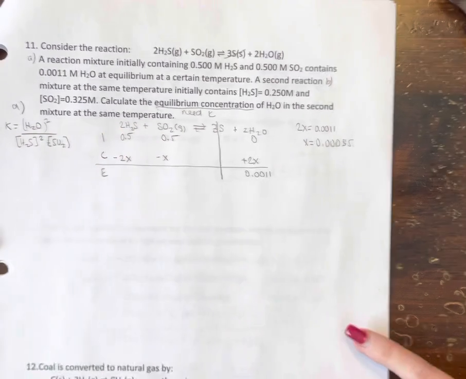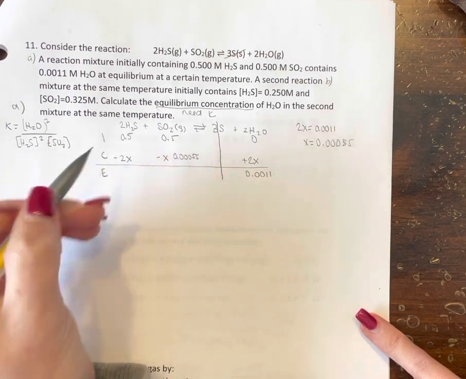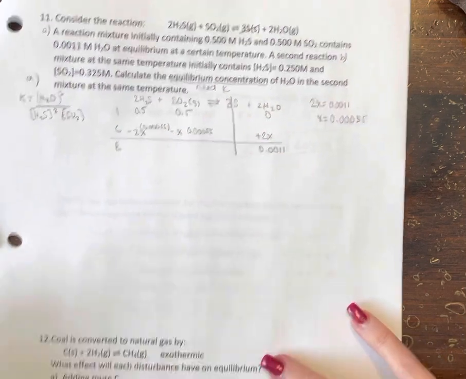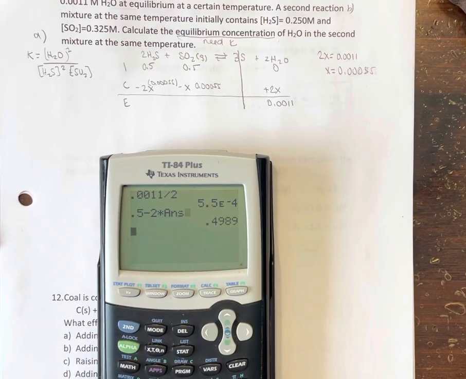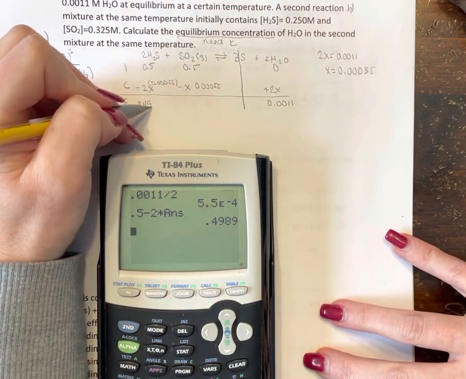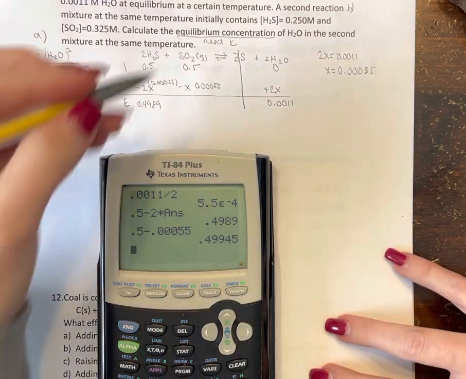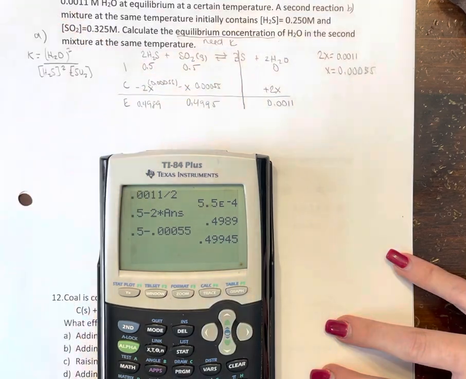All right, now, anywhere there's an x, you put 0.00055. Here there's 2 of them, so 2 times 0.00055. Go ahead and subtract 0.5 minus 2 times that. 0.4989. And 0.5 minus 0.00055. And 0.4995.